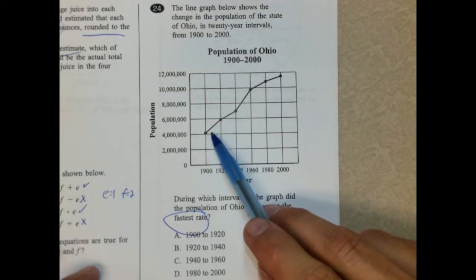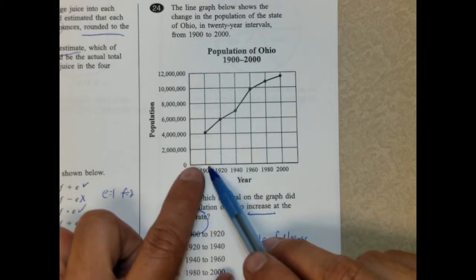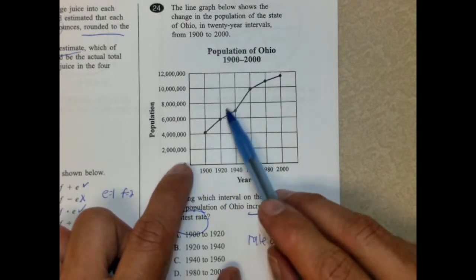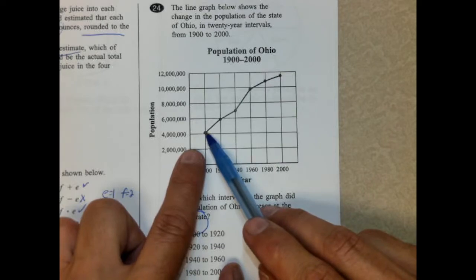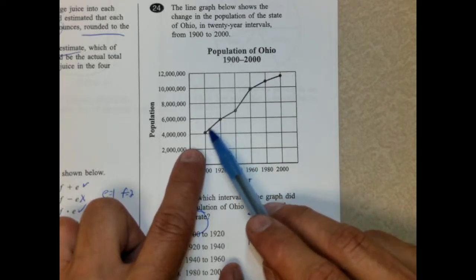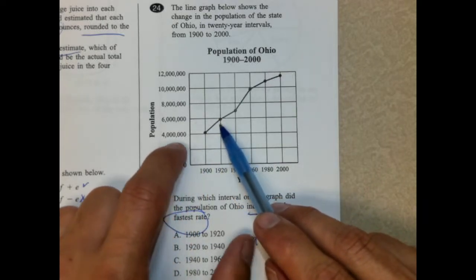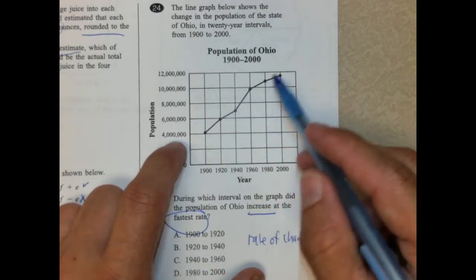So each of these segments is a 20-year span. From 1900 to 1920, the population of Ohio went from just over 4 million to almost right at 6 million. So almost a 2 million increase in 20 years. It's pretty significant. And you can likewise check here.